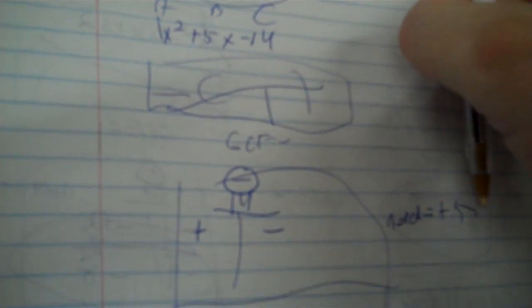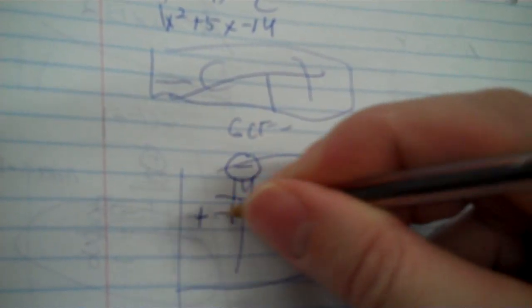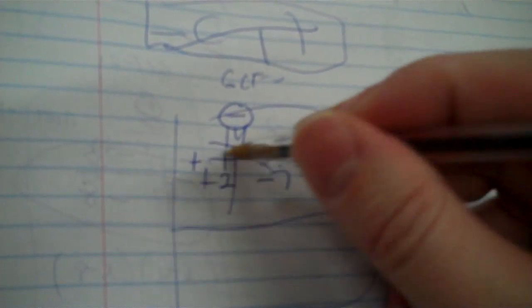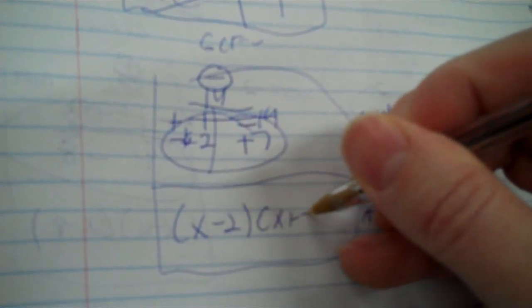Okay. 1 and 14, nope. Divide by 2, you get 7. That's negative 5. To make it positive 5, you just go plus 7 minus 2. And A is 1. So it's going to be x minus 2, x plus 7. So you just rewrite that as x minus 2, x plus 7.